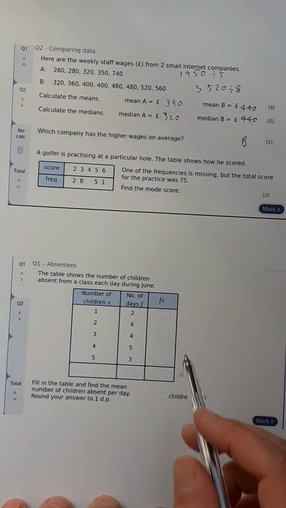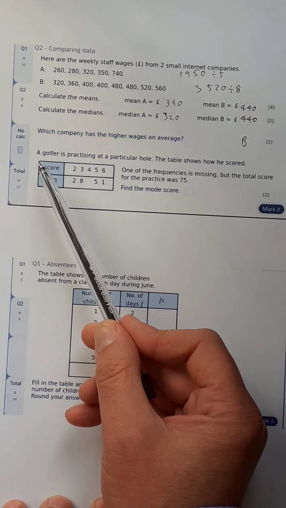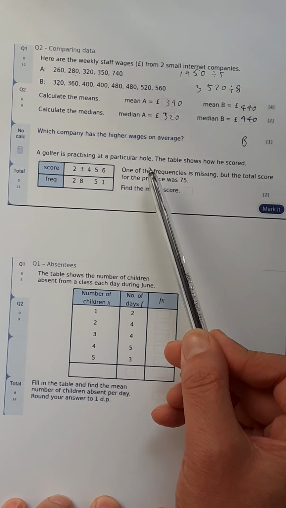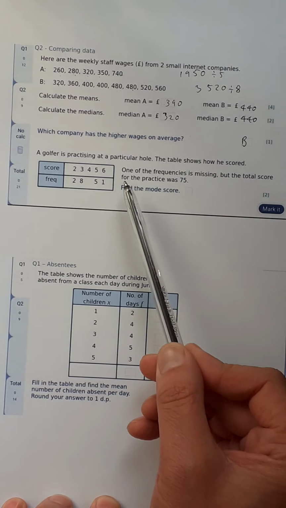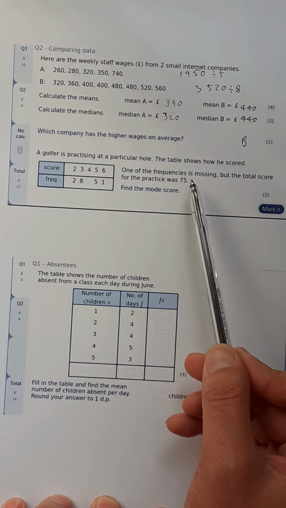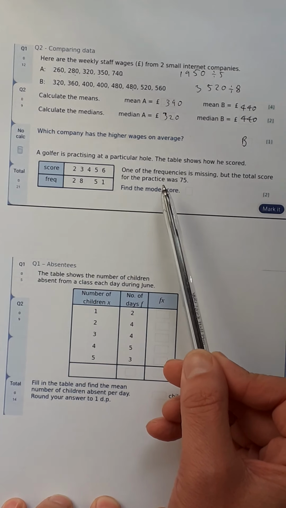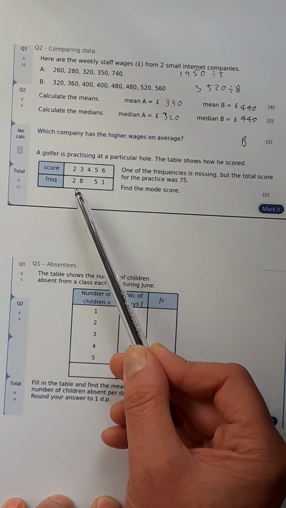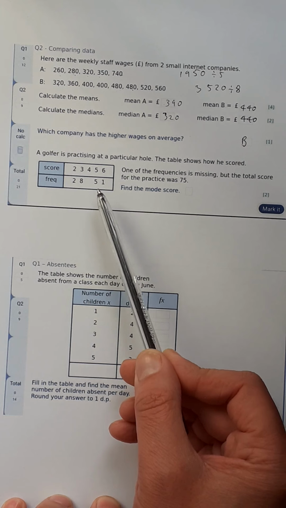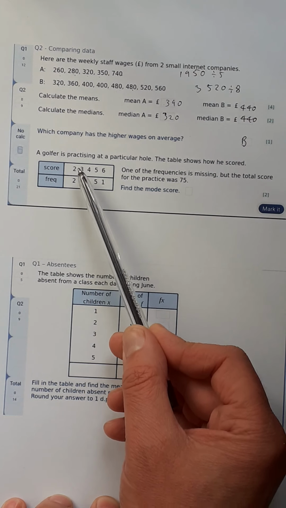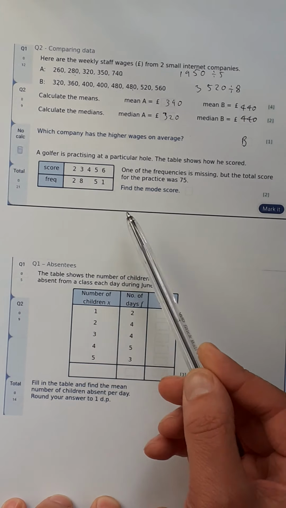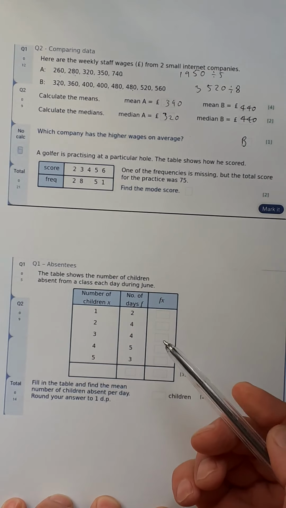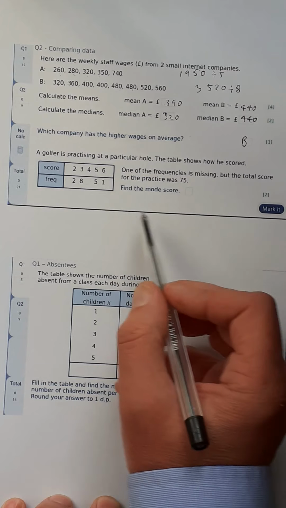Okay, in the second part of this question, we're now looking at a golfer and their scores. A golfer is practicing at a particular hole. The table shows how he scored. One of the frequencies is missing, but the total score for the practice was 75. We were asked to find the mode score. So I want to know which of these frequencies is highest. Well, at the moment, it looks like the score of 3 has got the highest frequency. But we don't know that frequency there, so we better just check that that's not going to come out as bigger than 8.